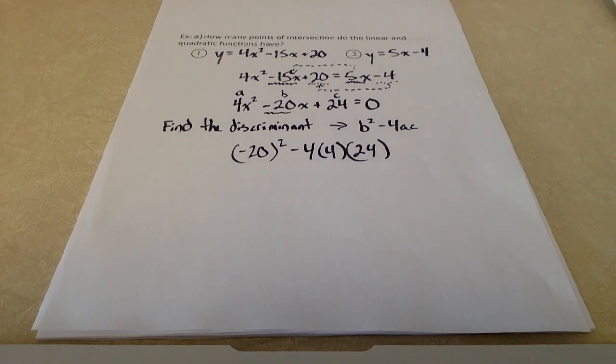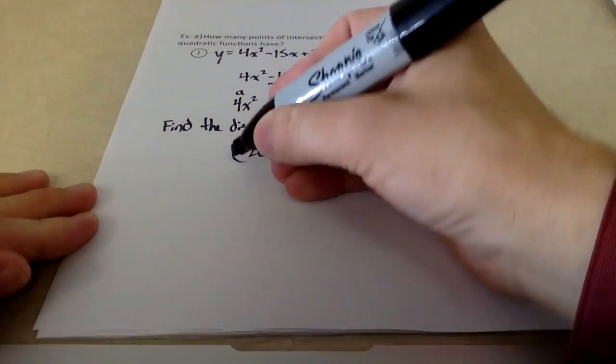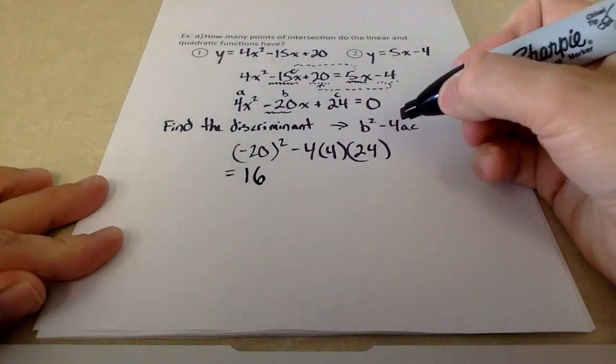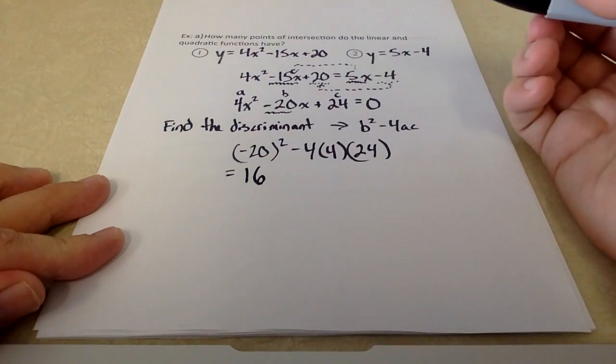Okay, so the idea here is we want to check what our discriminant happens to be. What we need to do is use our calculator here, or if you're lucky, you can do this in your head. I certainly don't feel like it. If we punch this into our calculator and we've done it correctly, we should get 16.